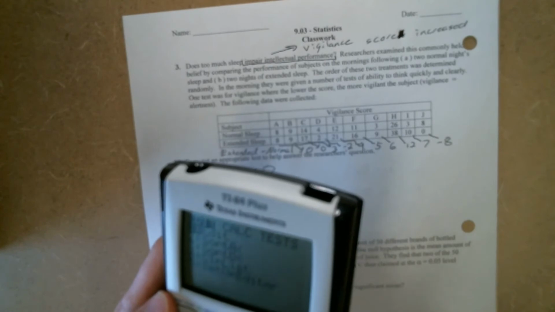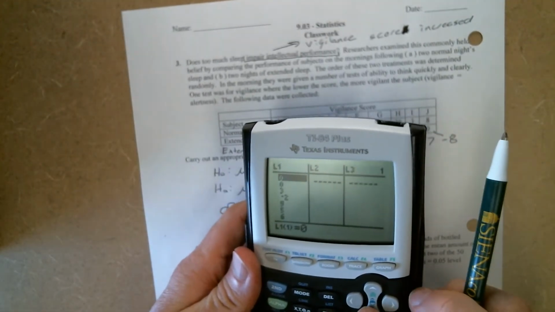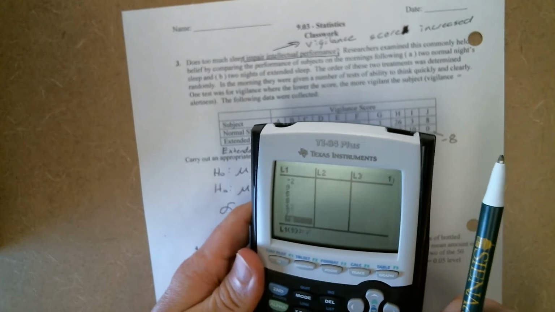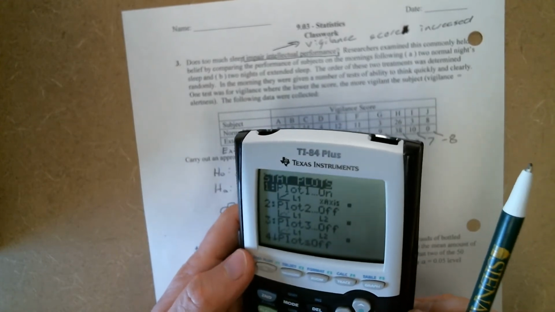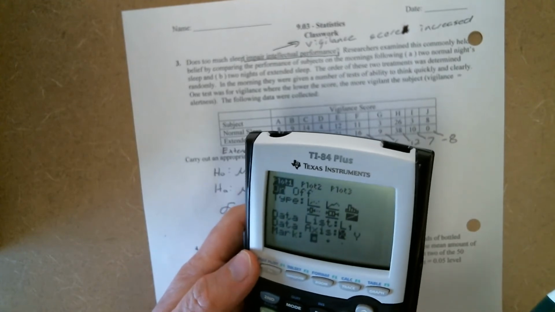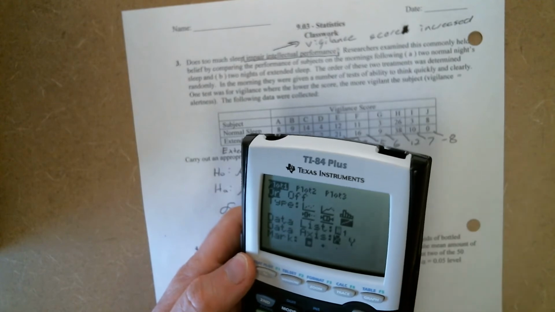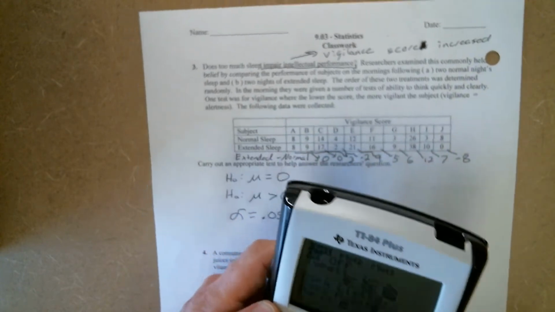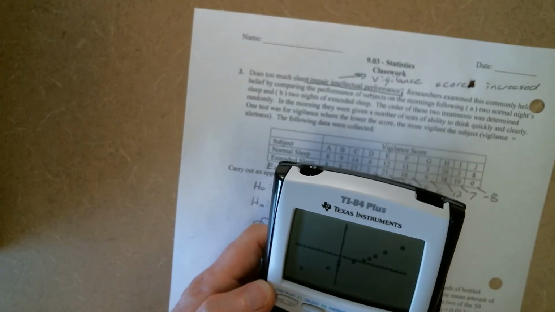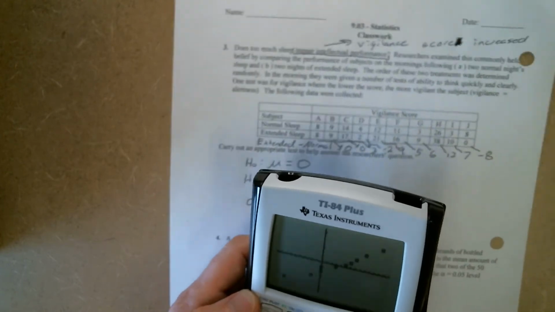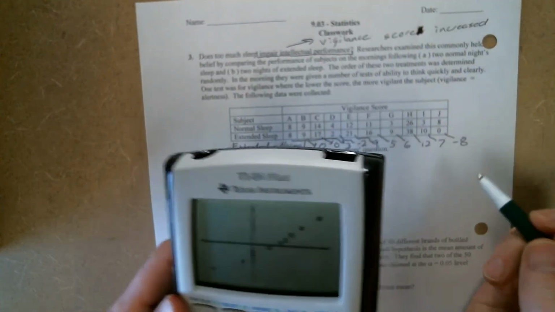But what I've already done is I've put the data into L1. And what I'm going to do is run a normal probability plot on that. And if you remember, what we're hoping to see is that it works out to be fairly linear. And if it's linear, that gives me a good idea that this data is normal, and that I can proceed with my test. And you can see here that my normal probability plot is very linear.